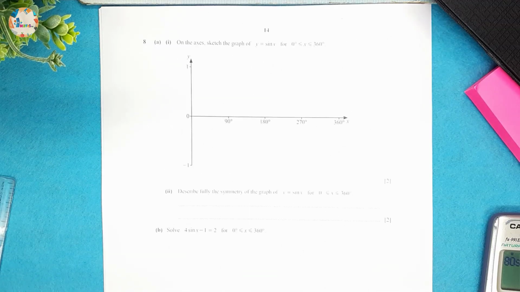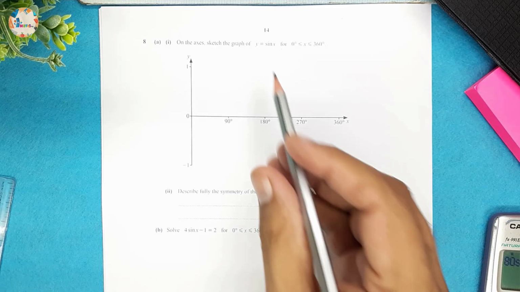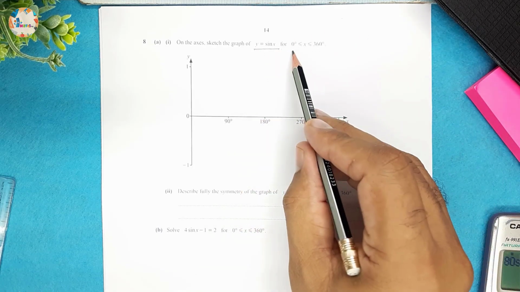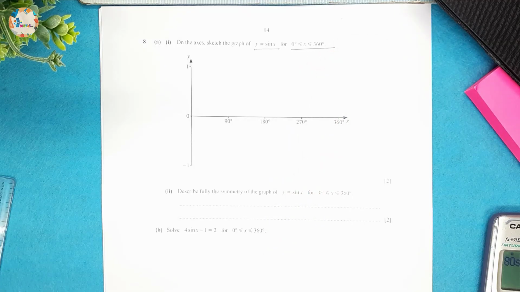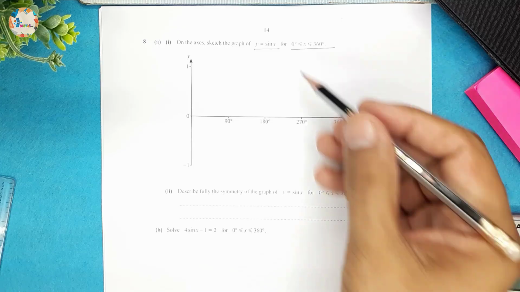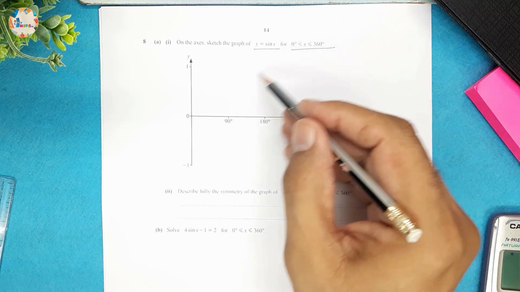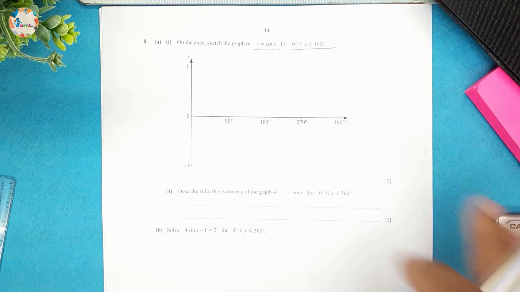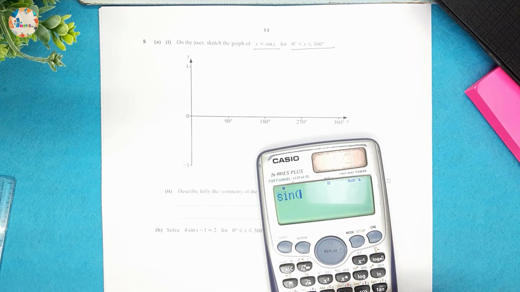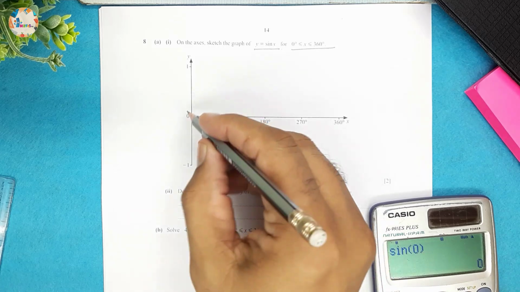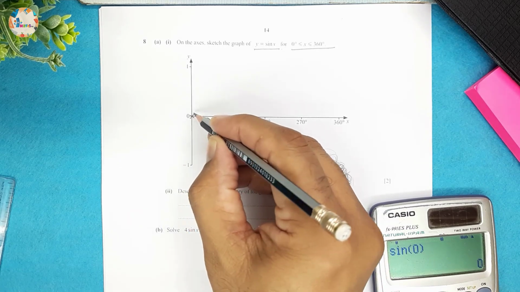So question number 8. On the axis, sketch the graph of y is equal to sine x from 0 to 360 degrees. So we can replace values, for example, starting from 0. In this one, sine 0 is equal to 0. So this will be the 1 point.